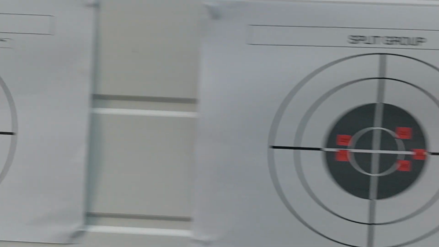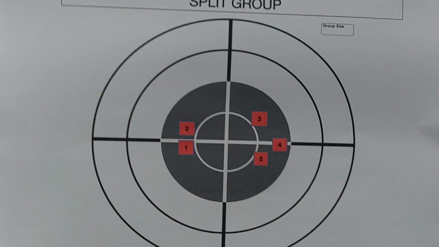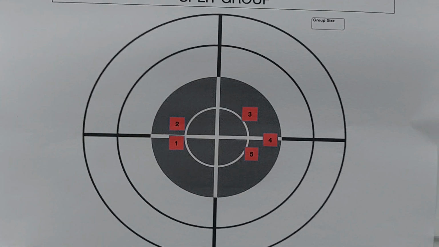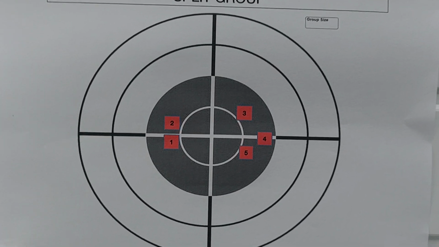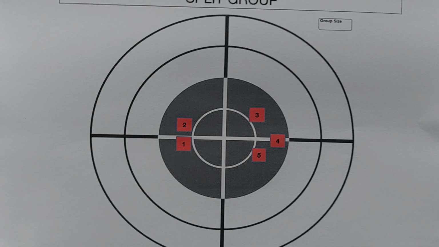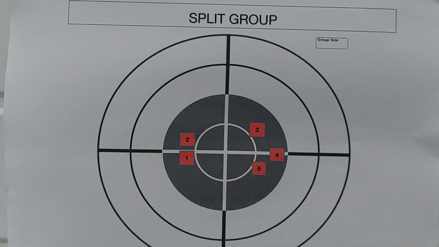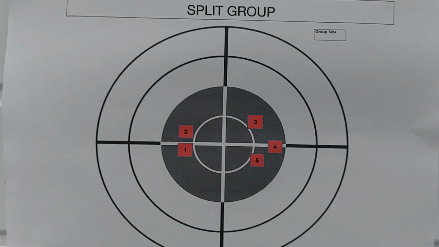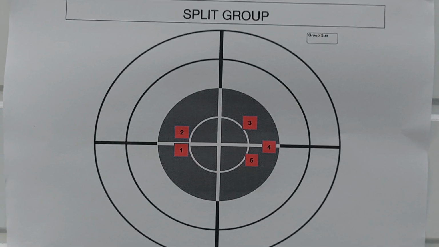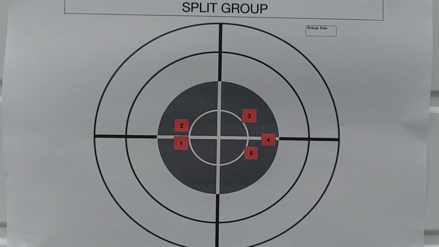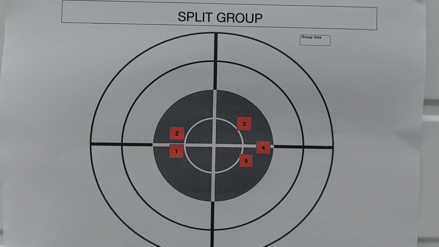Let's go on to the split group now. This is a split group. You can see there's 2 distinct groups. There's one over on the left, rounds 1 and 2, and on the right there you've got shots 3, 4 and 5. So there's 2 groups, they've split. Not a lot of help, because how would you zero from that? And what's caused it? Well, I'll tell you what's caused it.